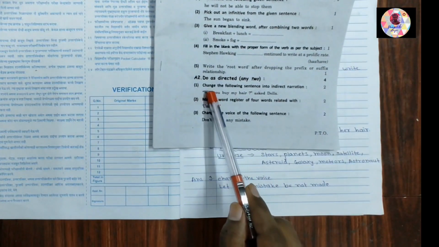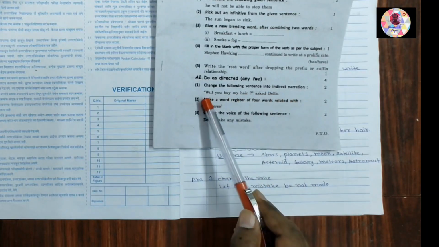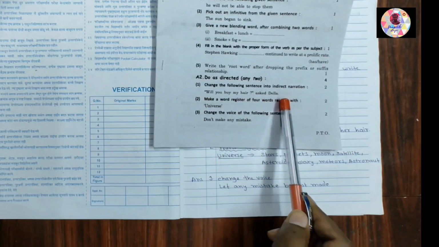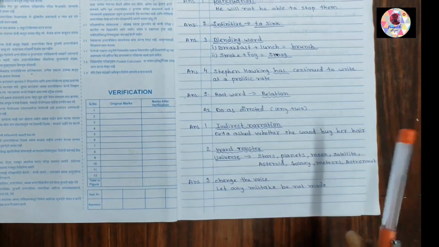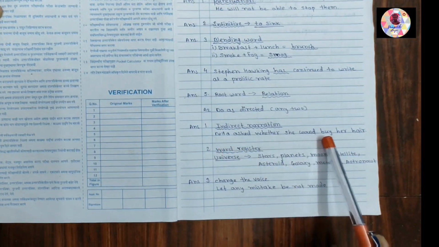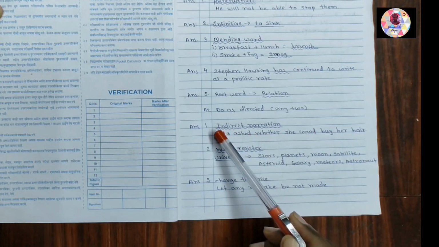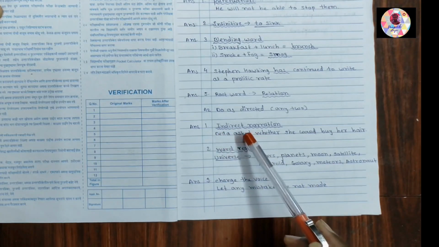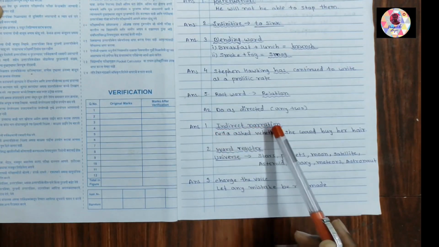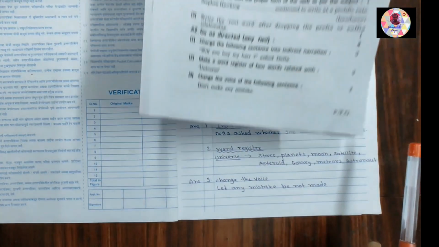The very first question is change the following sentence into indirect narration. Sentence is, will you buy my hair? Asked Della. Now the answer is, Della asked whether she would buy her hair. As I told you, whenever you are writing the answer of the question, try to give the hint of the question. Here I have given the hint, indirect narration, and then I have written the answer. Now let's see the next question.